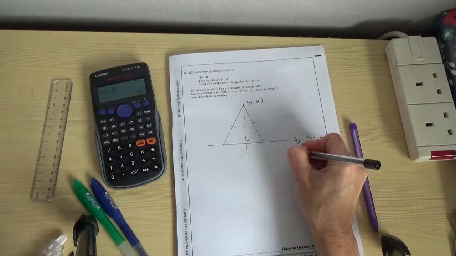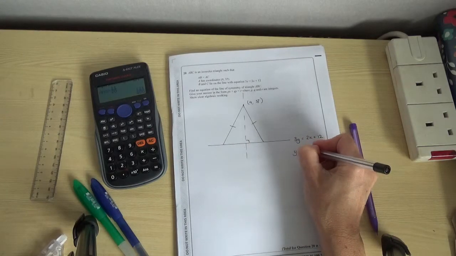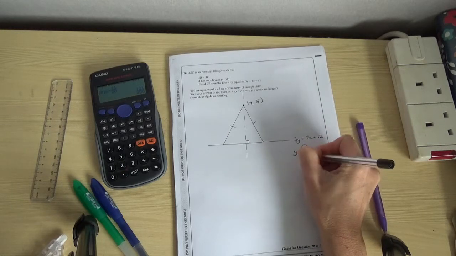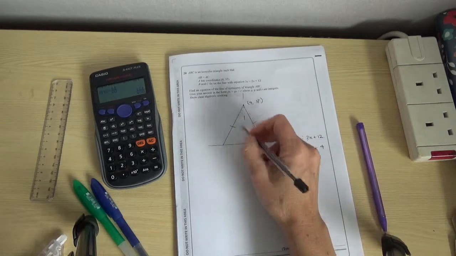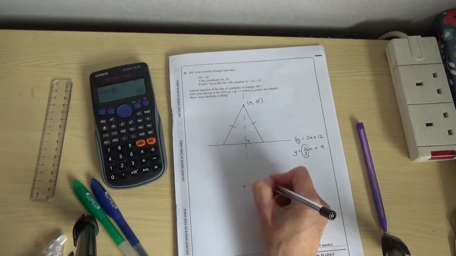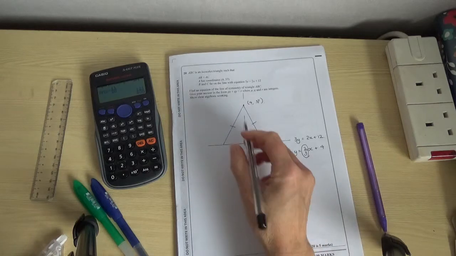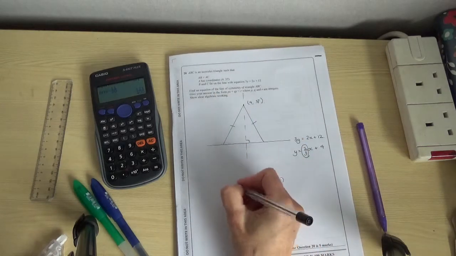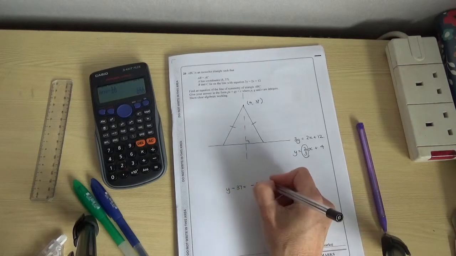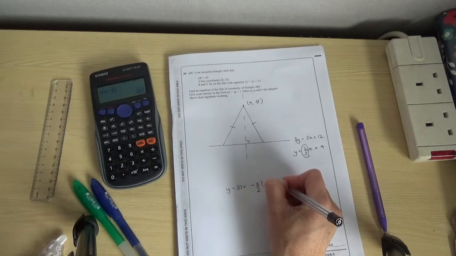So this line we can rewrite as y equals 2/3 x plus 4, so its gradient is 2/3. So for this line the gradient will be -3/2, and it's got to go through 4, 37, so y subtract 37 must equal -3/2 times x subtract 4.